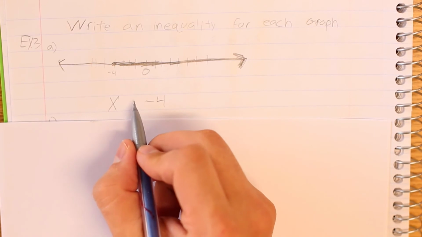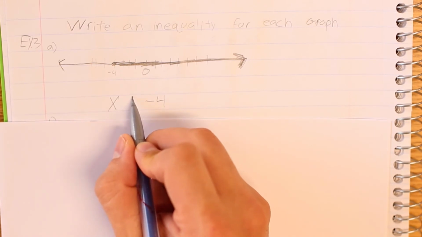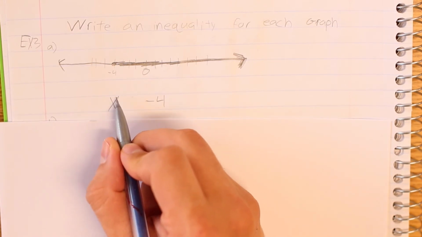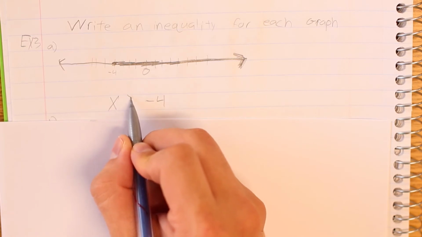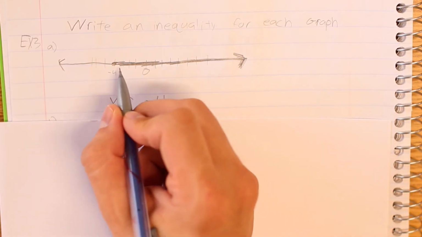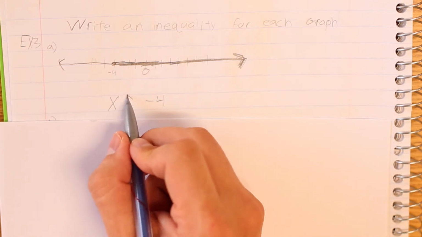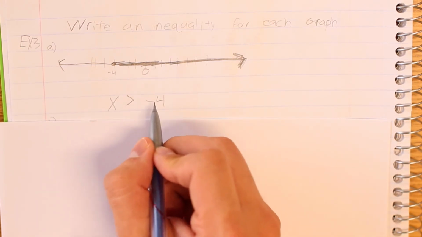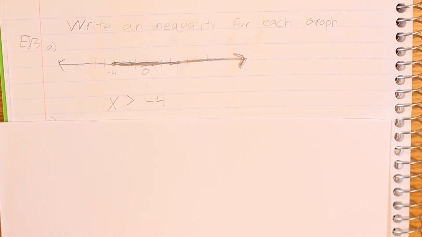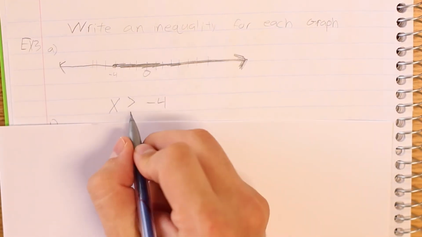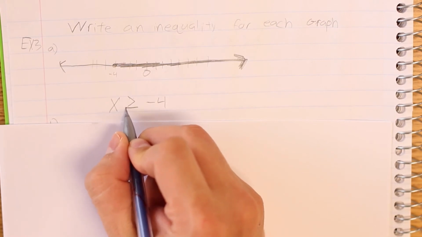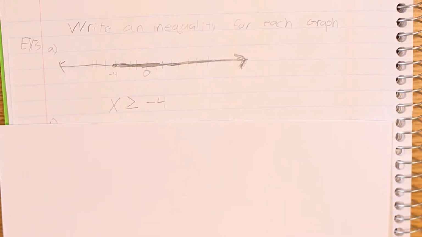The symbol is going to be a greater than symbol, and we need to show that x is greater because that's where we're graphing. All these values represent what x can be. So x is greater than -4, okay? But it also can include -4 because the circle's filled in, so we got to put that little line underneath our sideways V. So there you go. You have x is greater than or equal to -4.